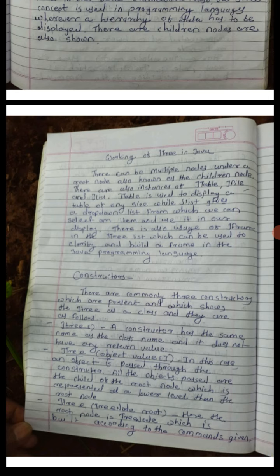See the constructors. There are commonly three constructors present which show JTree as a class, and they are as follows. First, JTree(), then second, JTree(Object value), then third, JTree(TreeNode root).